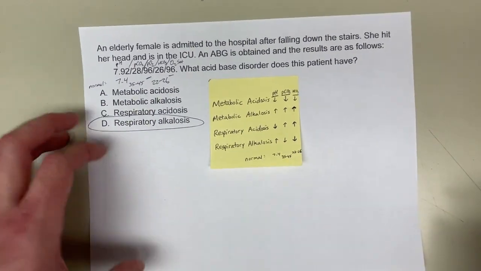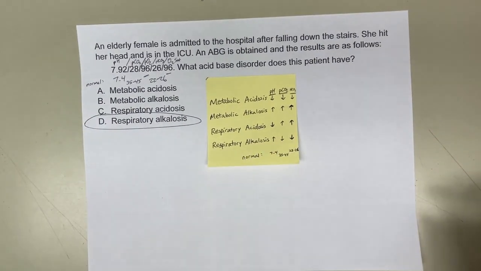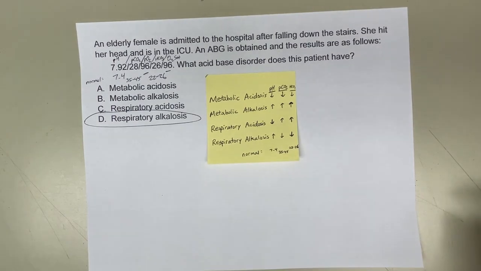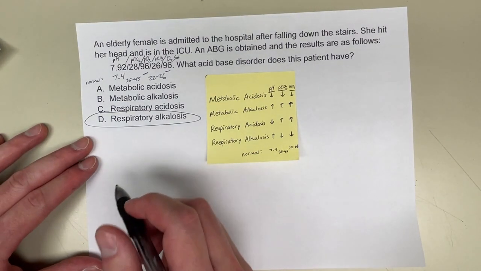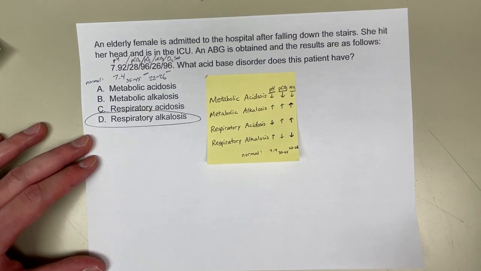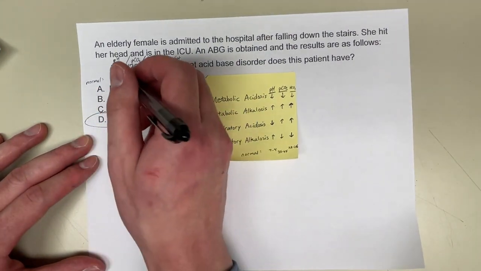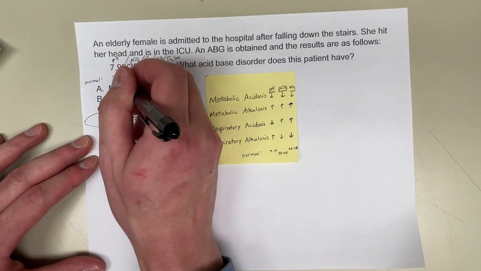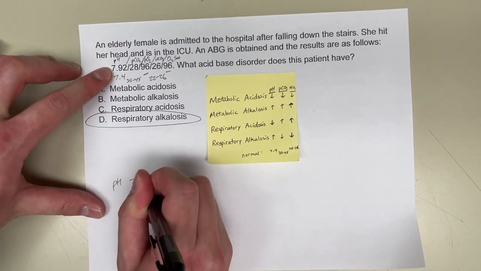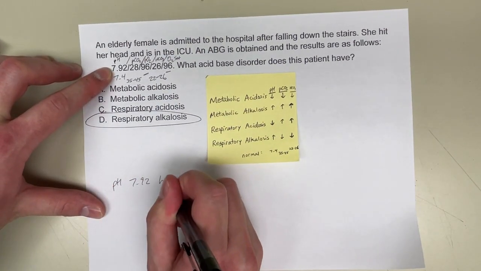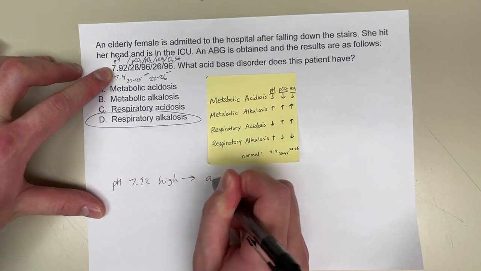If you're going to a retail pharmacy, just memorize this chart and the normal values, because you probably won't ever use it in your career. But if you're going to a hospital or maybe another profession, you might need a good understanding of what this means. So the normal pH is 7.4. Since our pH is 7.92 for this patient, it's high. So that means it's alkalosis.